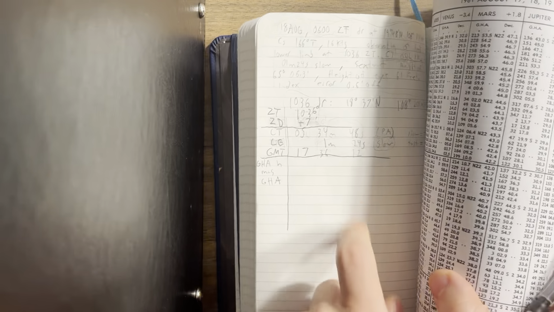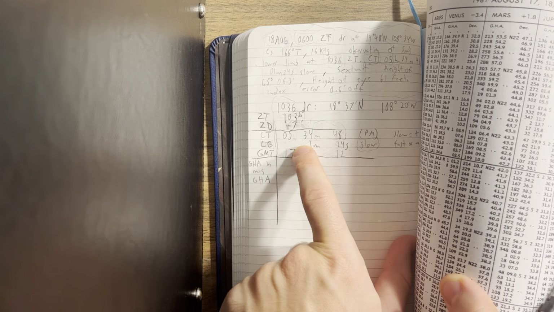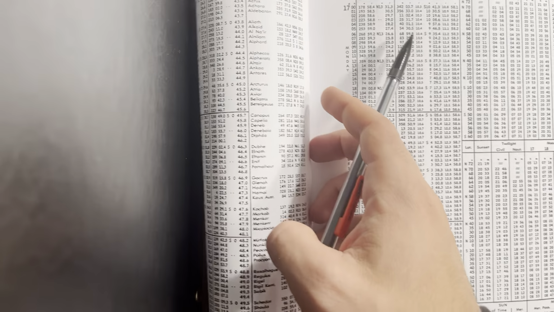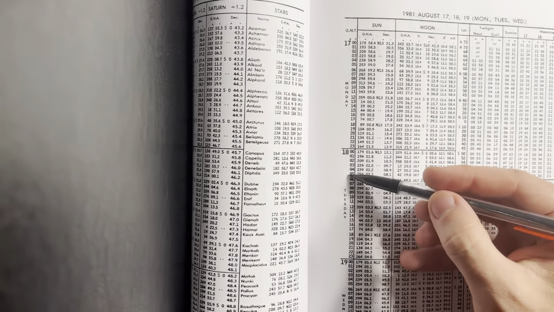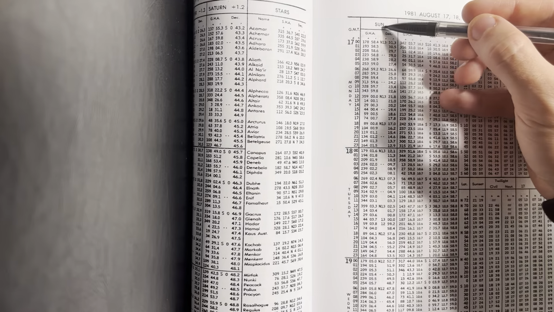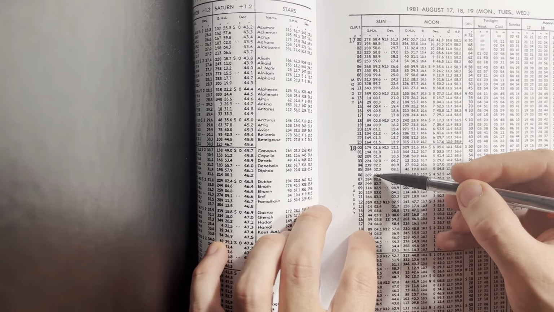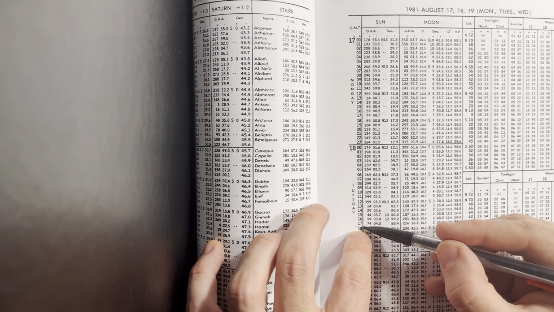Now, we need the GHA of 1700 on the 18th. So we're going to come to the 18th, the sun column. We follow the GHA down until we reach 1700, right there.